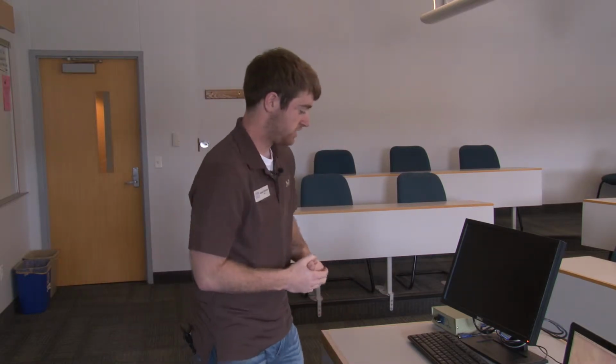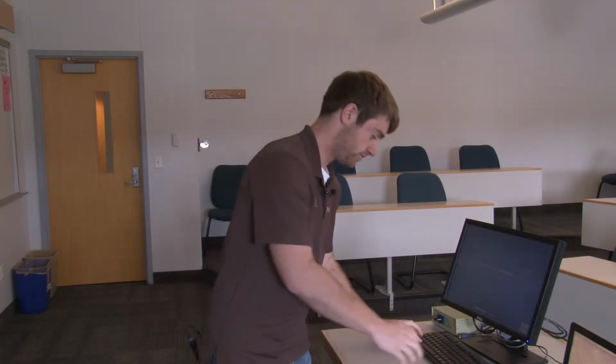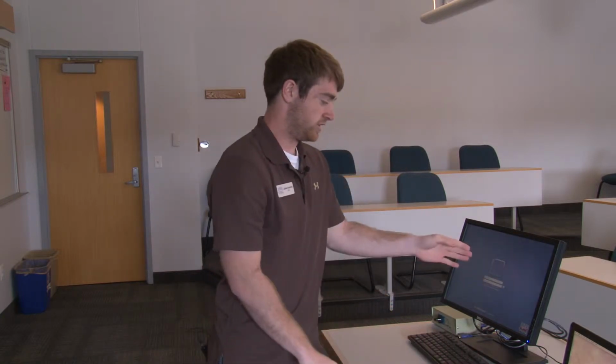After you've accomplished that, you walk over to the computer. You have to look at the switcher and see if it's on CPU. If it's not, you're going to go ahead and switch it over to CPU. Once your monitor turns on, you have to press Control-Alt-Delete to log in. You can enter your North key and your password, and then get into your computer.